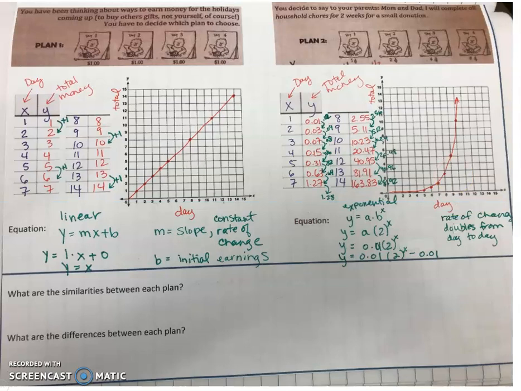So now if we look at this in terms of an equation, in this first one, because this is a line, we have y equals mx plus b, where m is going to be your slope. This is your constant rate of change, and your b is going to be how much you are going to start off with on day 0, your initial earnings. And so when you go to plug this in, m is going to be 1 and b is going to be 0, so we end up with y equals x. In this next one, however, this one's a little bit different.